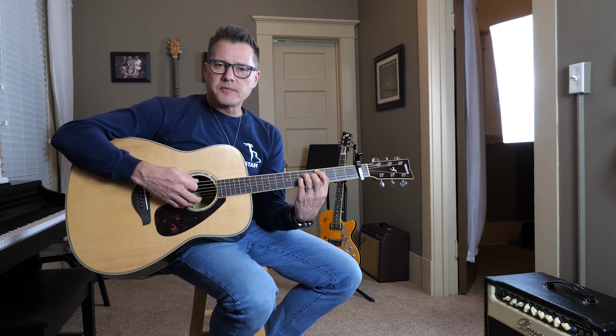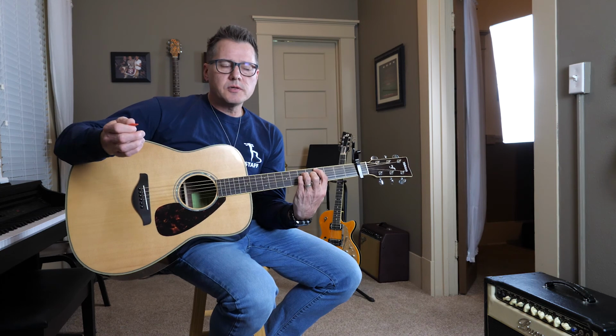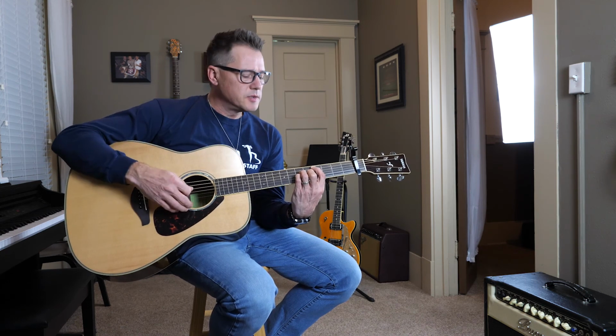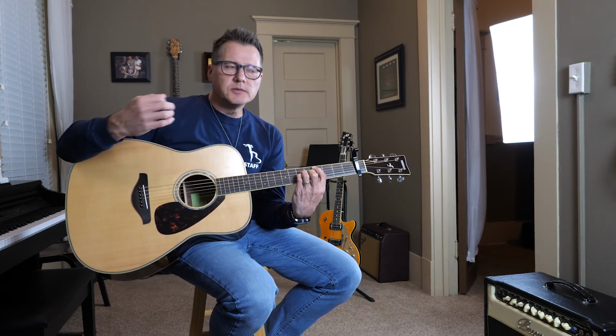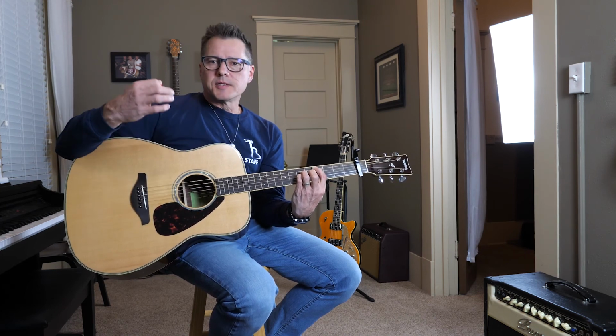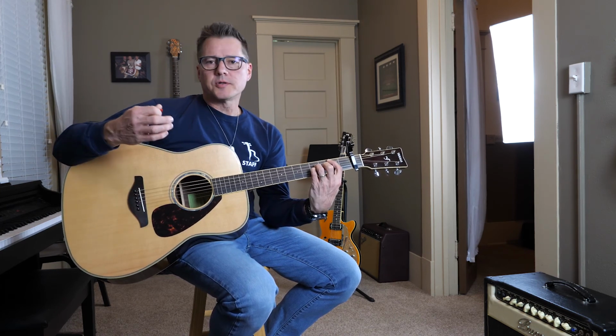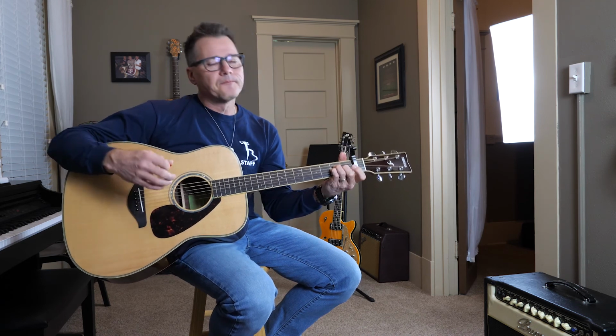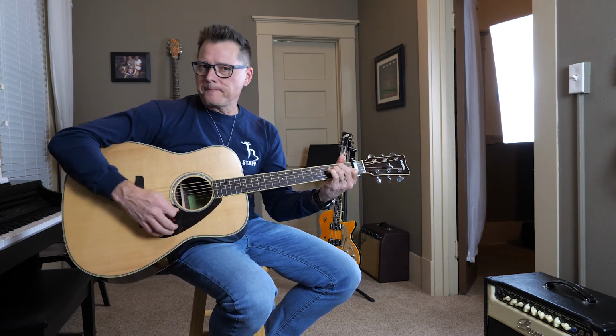That C sharp minor 7. It gets repeated. And then it continues with the chorus chord progression. Alright, so you can do that.